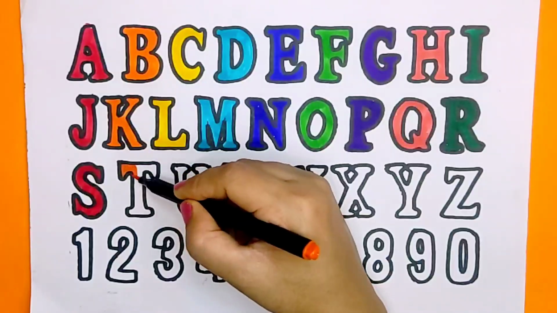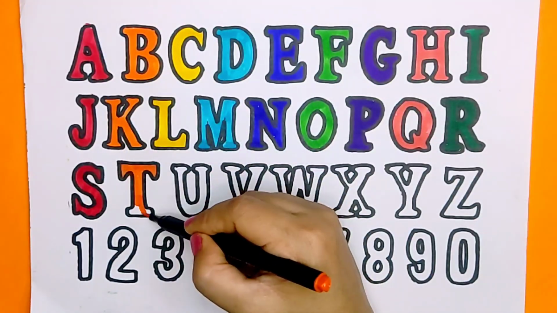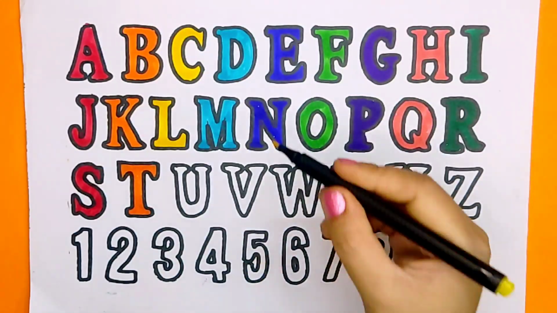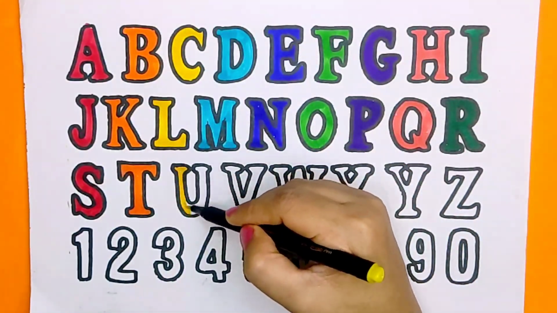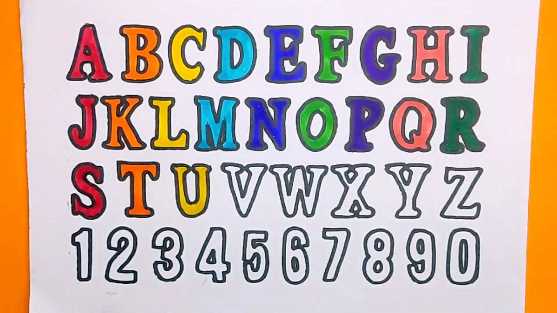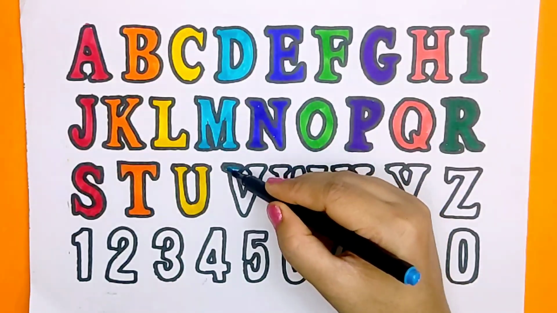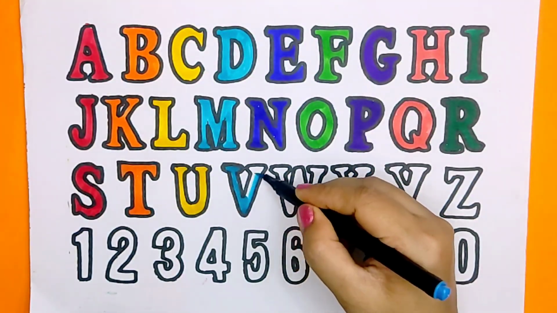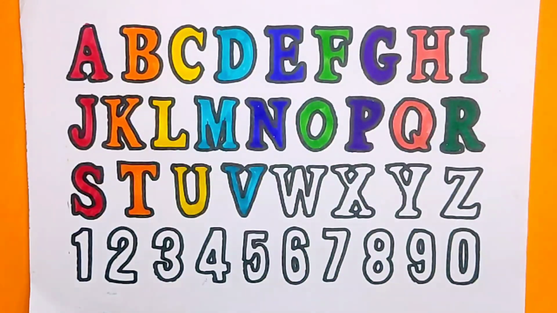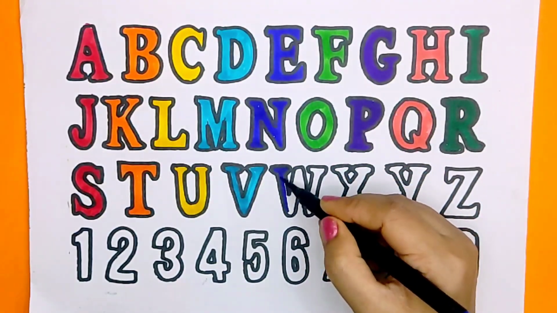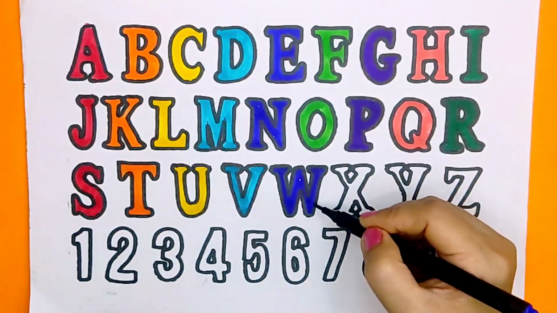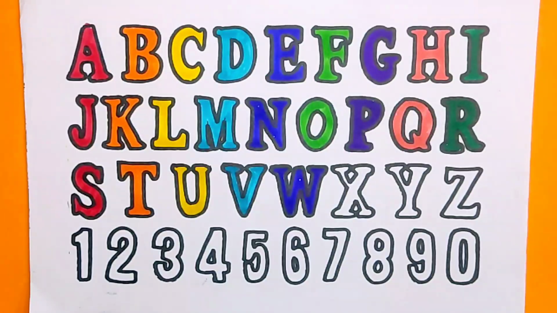Orange color, T for tiger. Yellow color, U for umbrella. Sky blue color, V for fan. Blue color, W for watermelon.